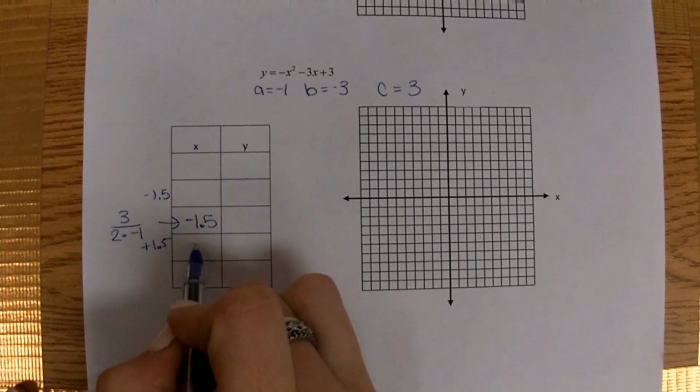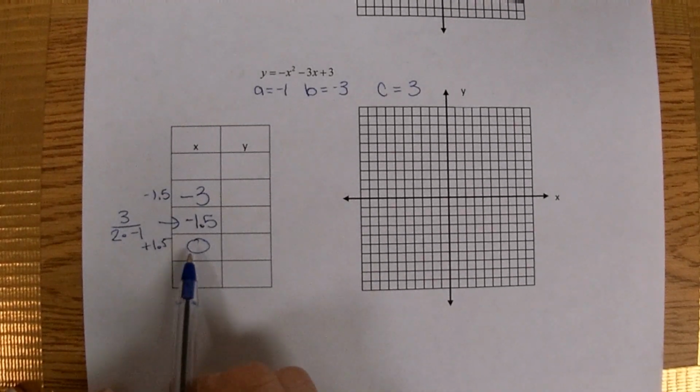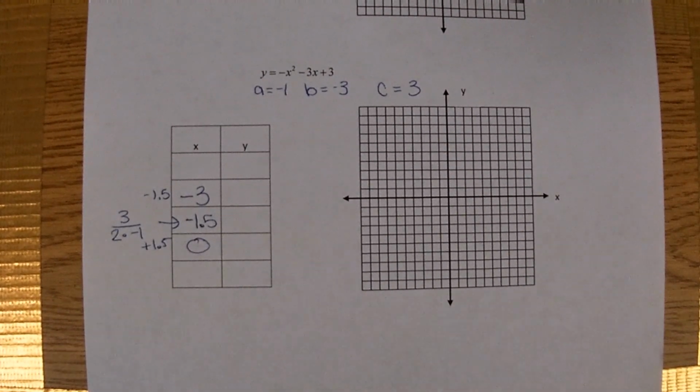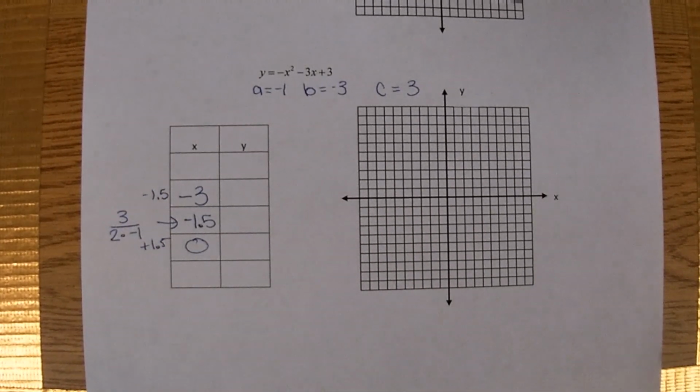In your calculator, you could type that in. Okay, so that will give us 0 and -3. Now, I don't want to subtract 1.5 again and add 1.5 again, because that will take me back to a decimal.